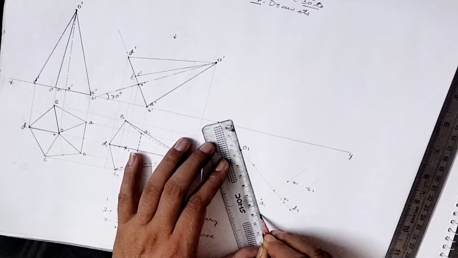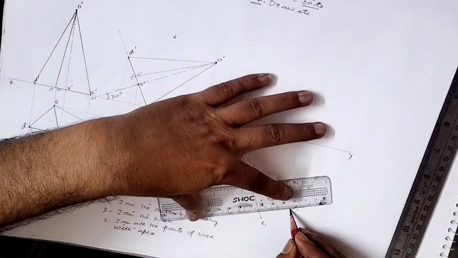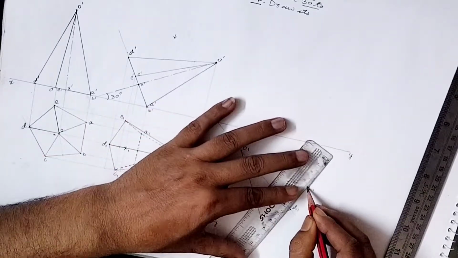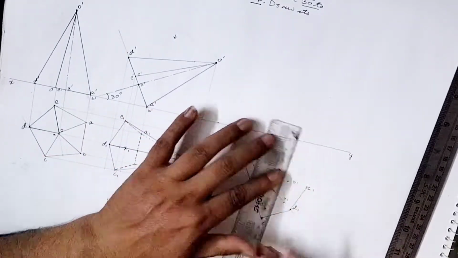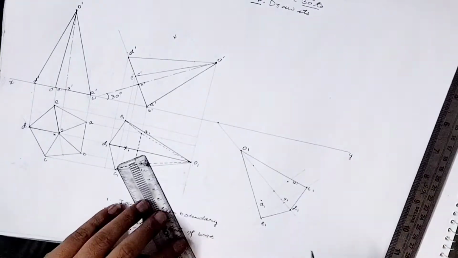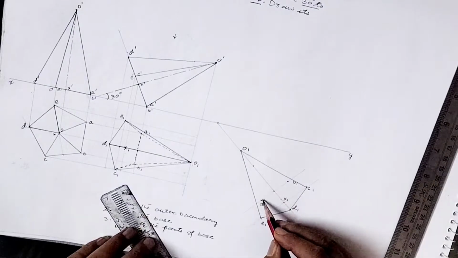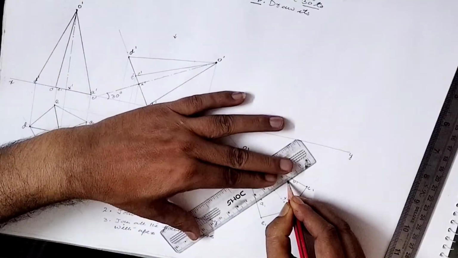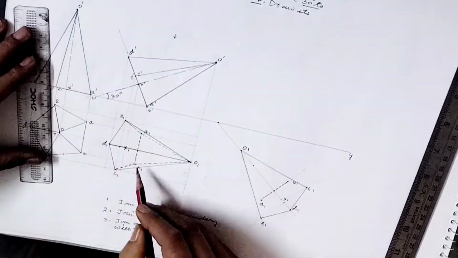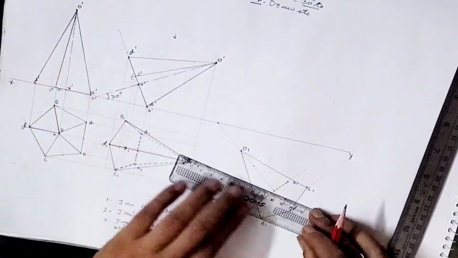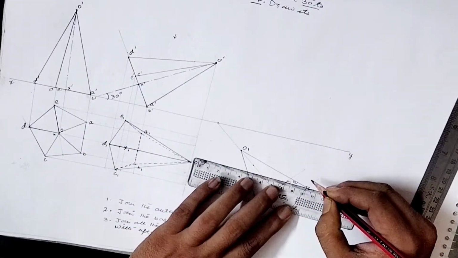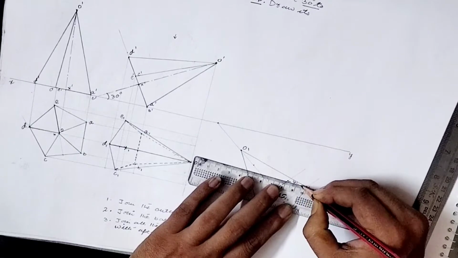After marking the points, transfer the same figure in the third stage. We have to be very careful while joining all these points. It means the top view in the second stage and the figure which we are going to transfer should be the same in the third stage. The same figure should be transferred in the third stage. So be careful.